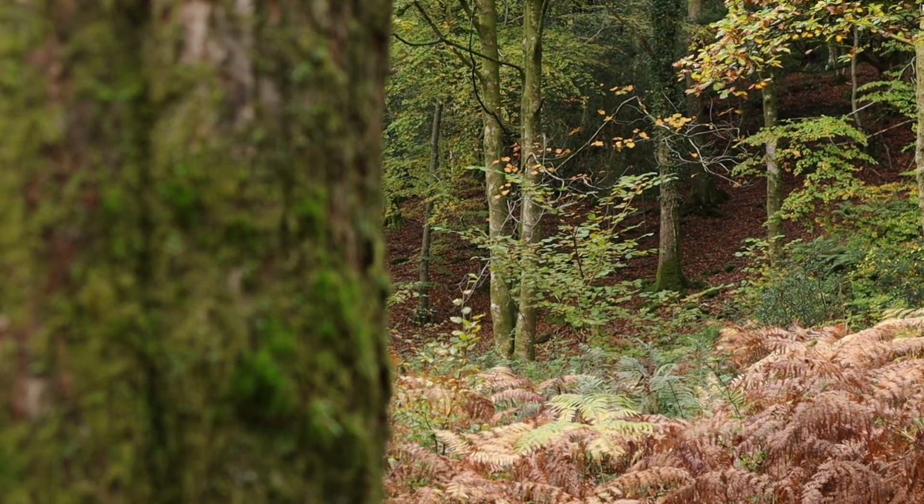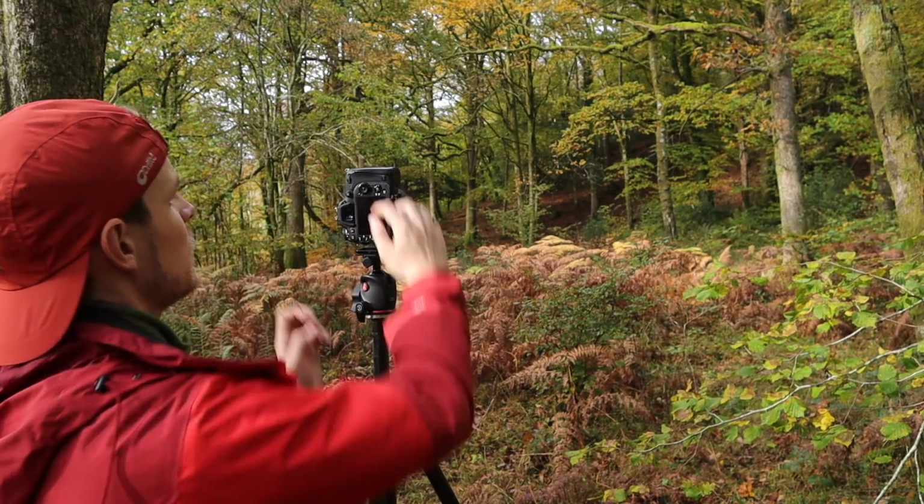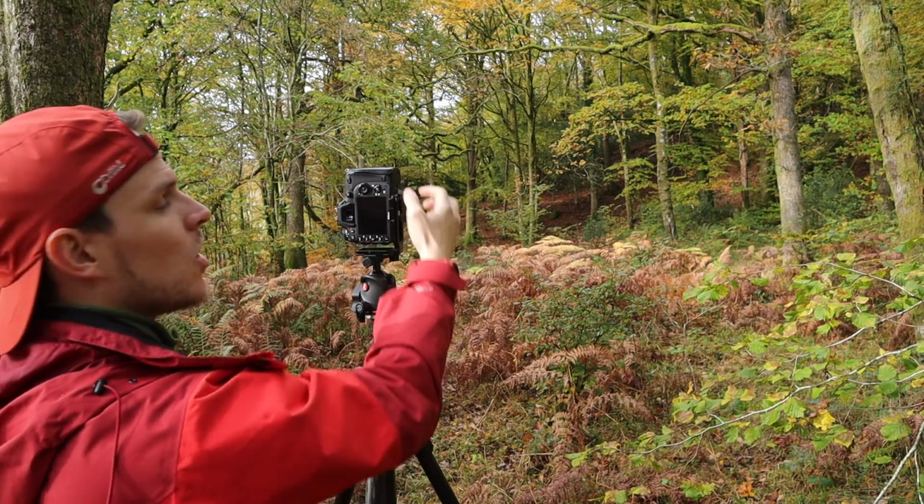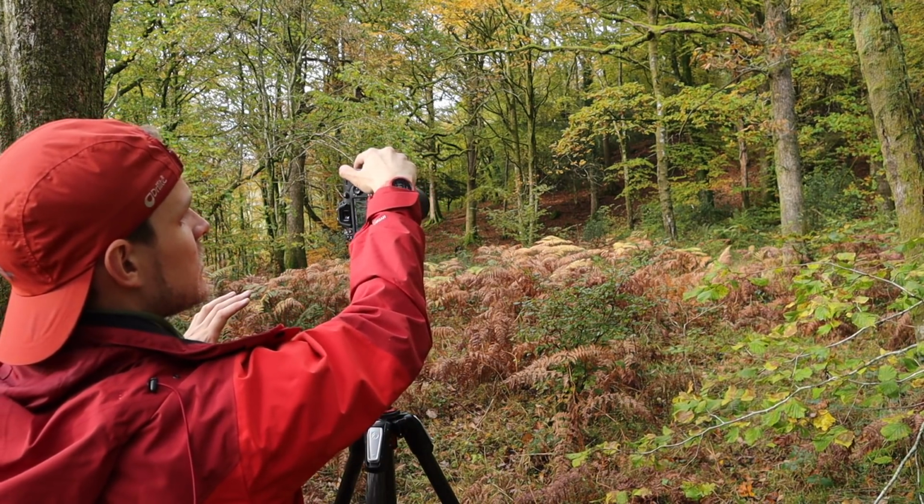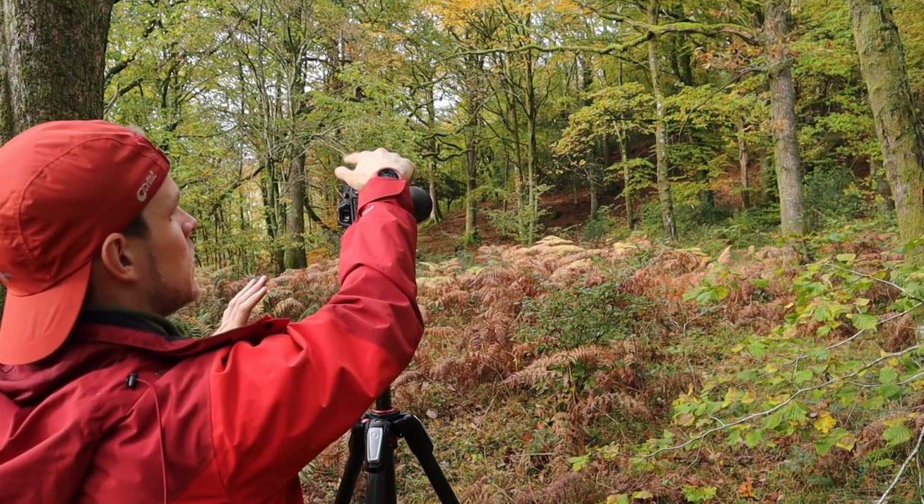So I'm just grabbing a shot now. You probably recognise the scene. I'm gonna shoot and talk because the light is actually quite nice at this moment in time, you know.